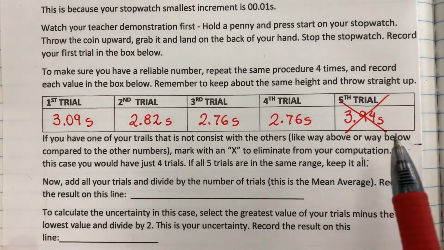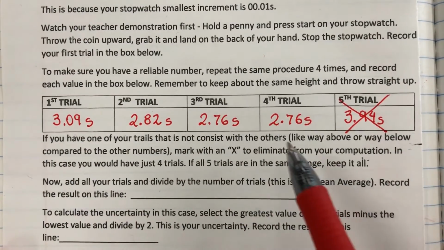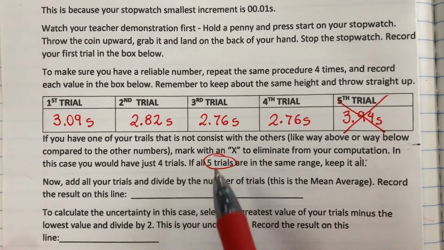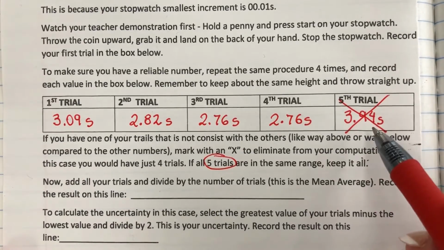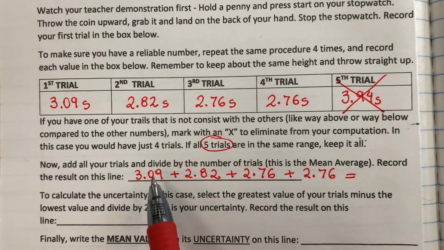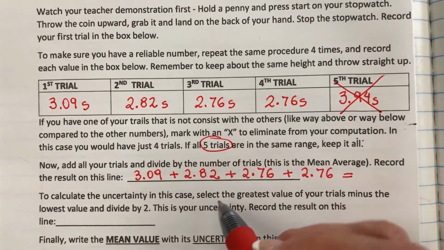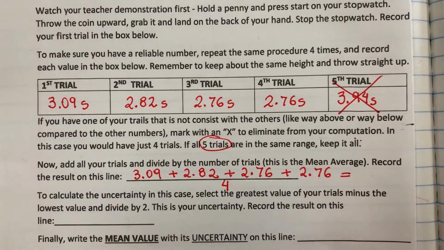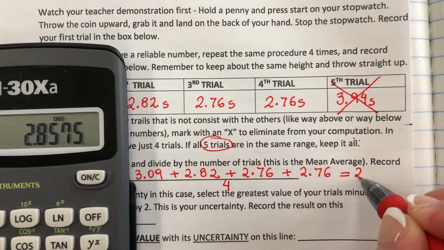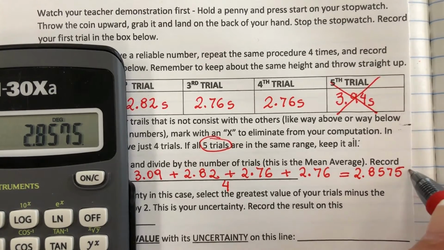Now, if you want to keep all your numbers, if they are all consistent, you have to do your computation with 5 trials. In my case, I eliminated this, so I'm going to use just 4. So now I'm going to add all my trials and divide by the number of trials, which is 4. So my result is 2.8575 seconds.